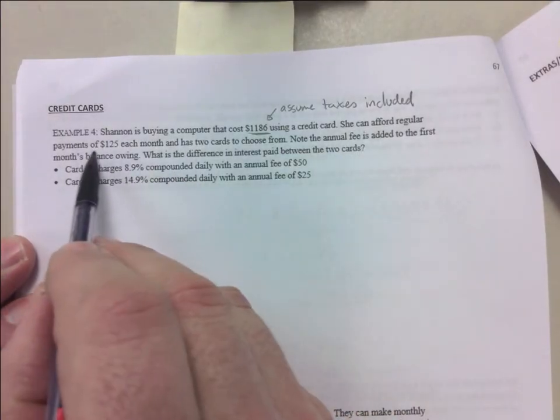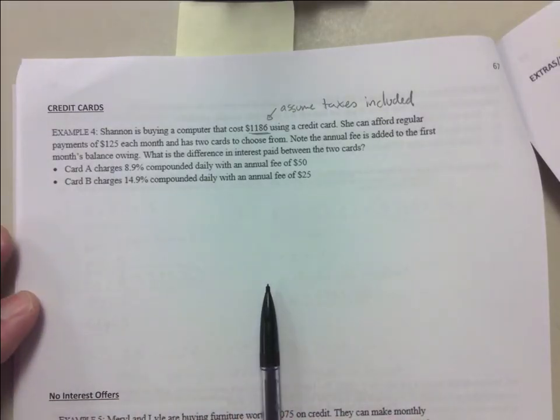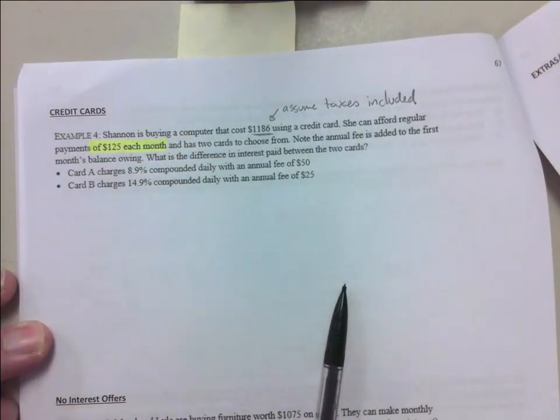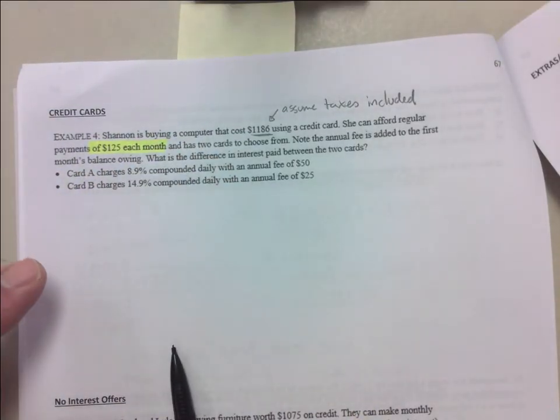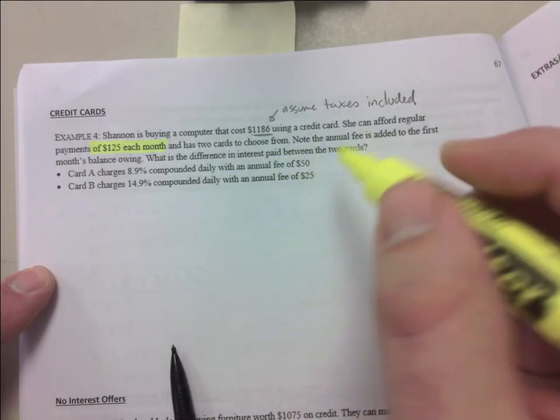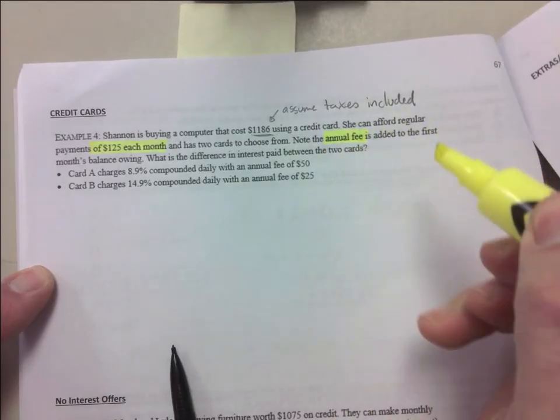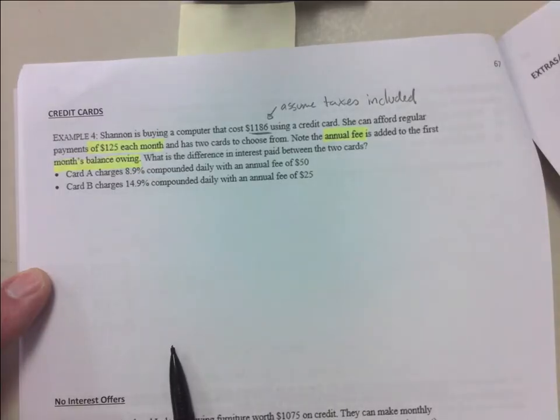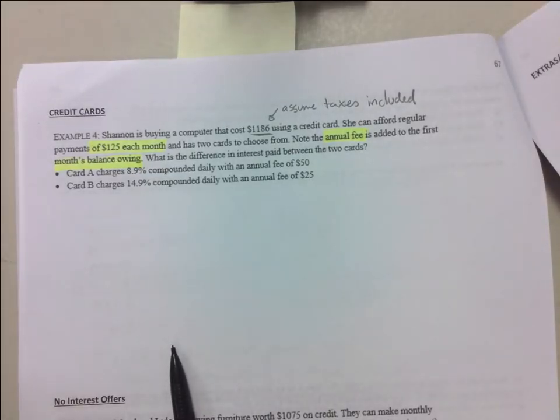She can afford regular payments of $125. So the regular payments, that's your PMT, right? $125 every month, and has 2 cards to choose from. Note, the annual fee is added to the first month's balance owing. What is the difference in interest paid between the 2 cards?